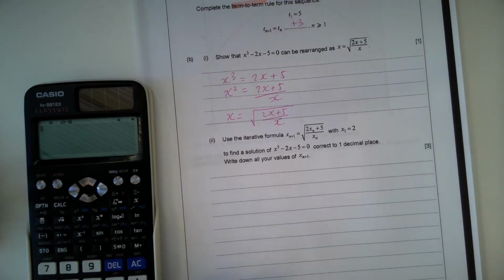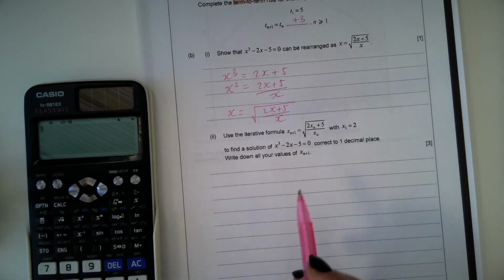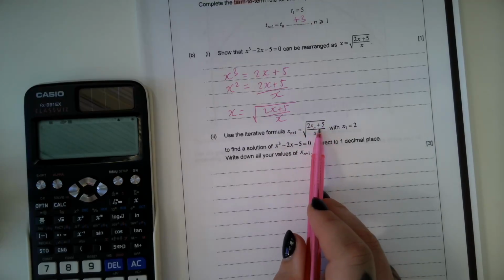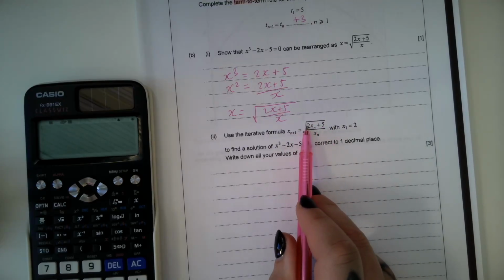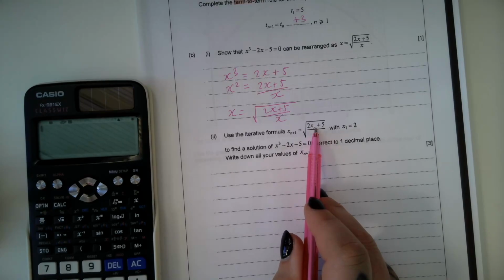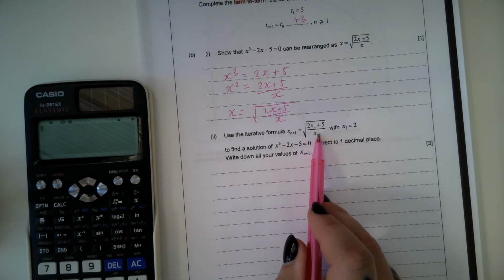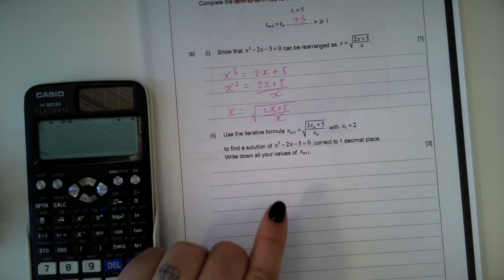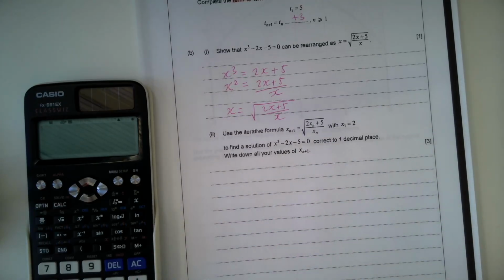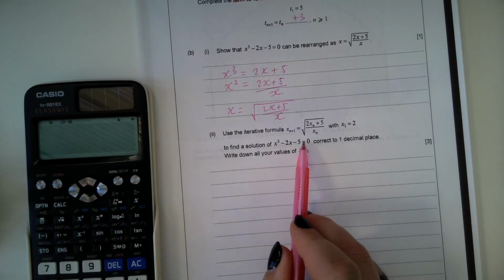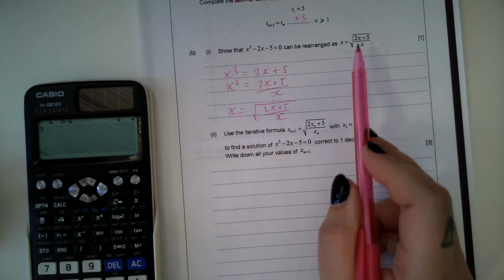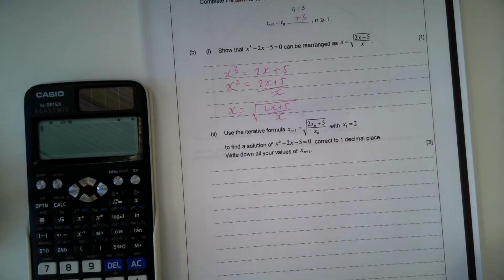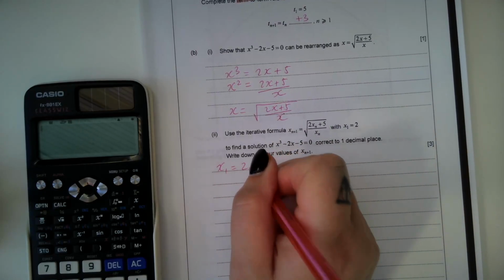Okay, B part 2. Use the iterative formula. So the next solution is equal to this iterative formula. So it's 2 times the previous solution, add 5, all divided by the previous solution. And we're starting with a value of x equals 1. We're finding a solution to that equation correct to 1 decimal place. So this equation is this equation, which is the same formula. It's just been written with iterative notation. So our first solution is x1 equals 2.